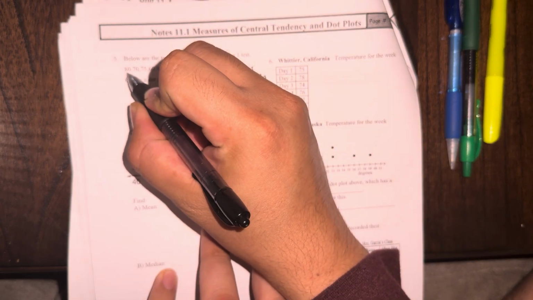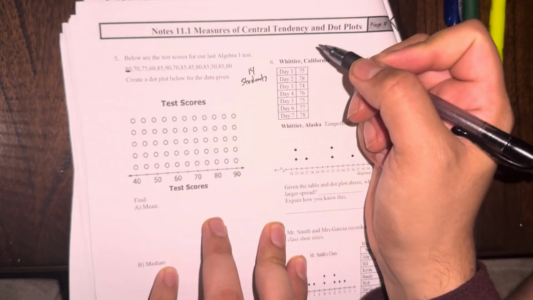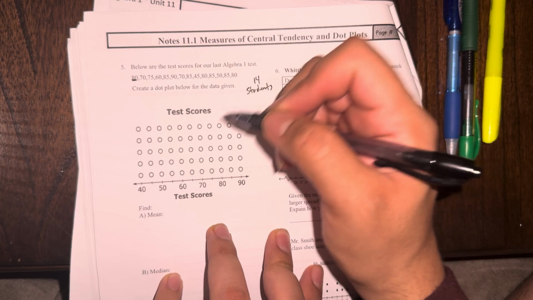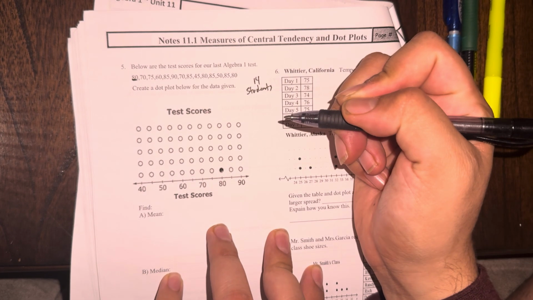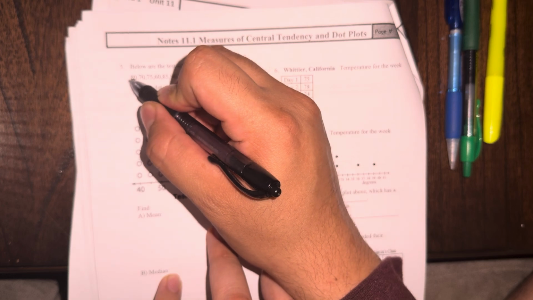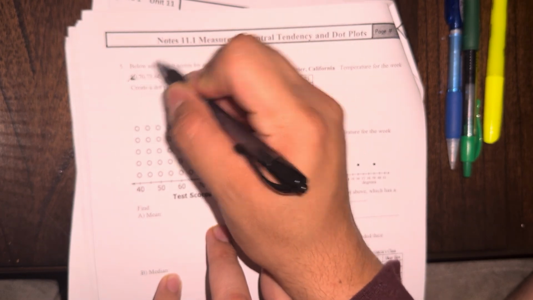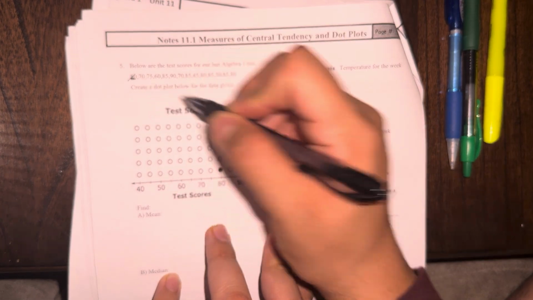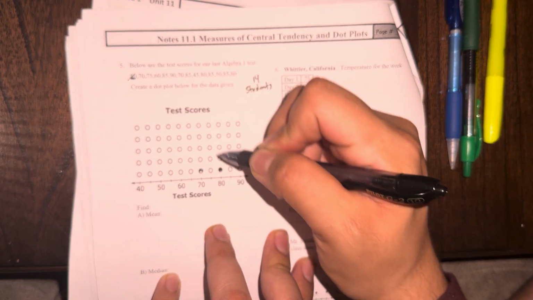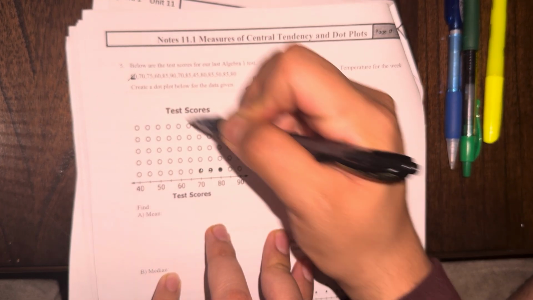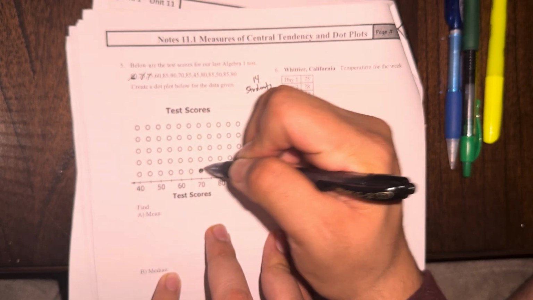I'm going to do this by starting on the list. We have 80, so I'm going to go to 80 and put 1 dot. To keep track, I'm going to lightly cross out 80, or you can just put a check mark above it. Next one is 70. We're going to go ahead and do that for each one. 60.